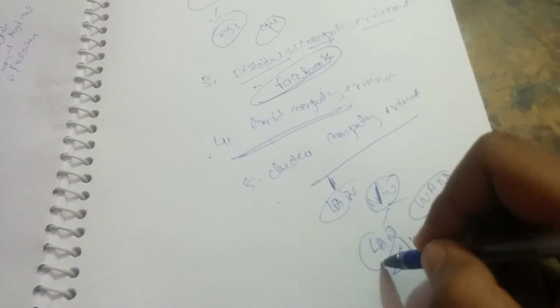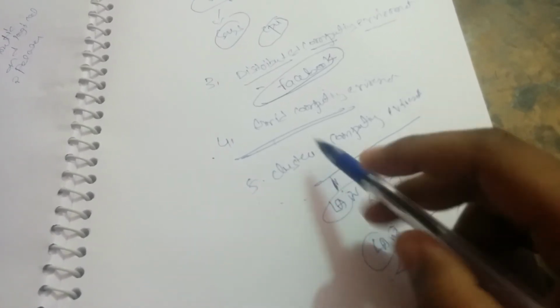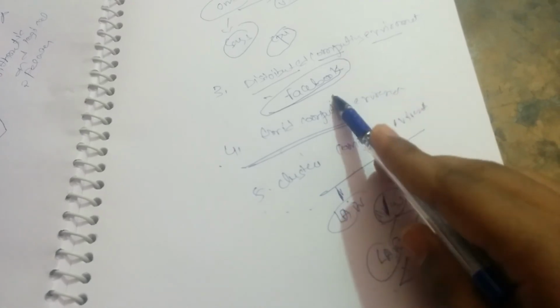If it is used on a LAN, that is a cluster computing environment. If it is used on a WAN, this is a grid or distributed computing environment.